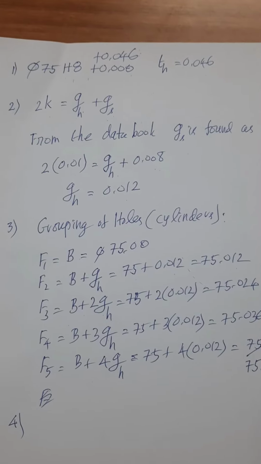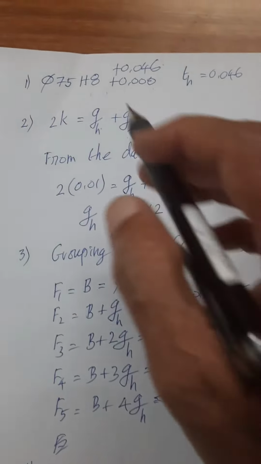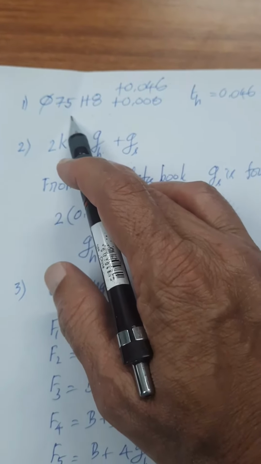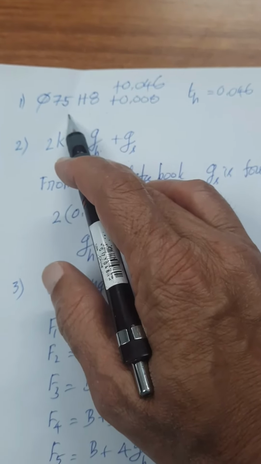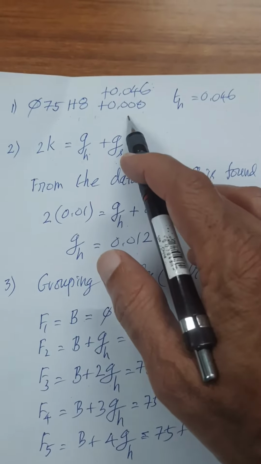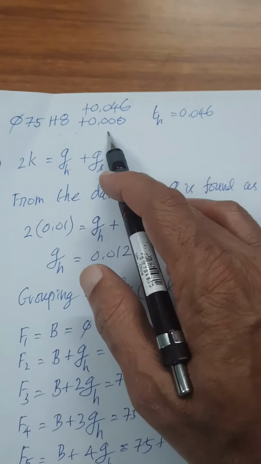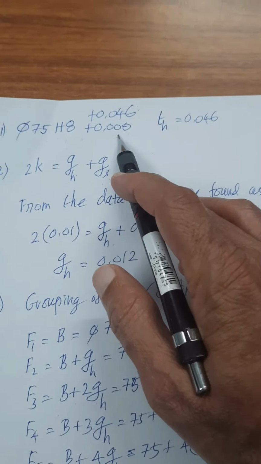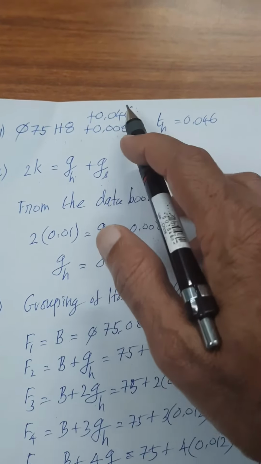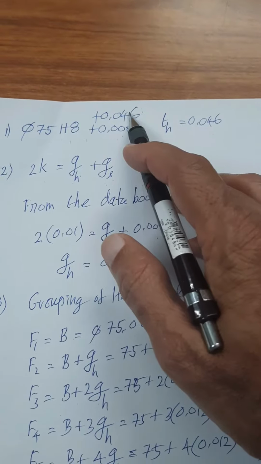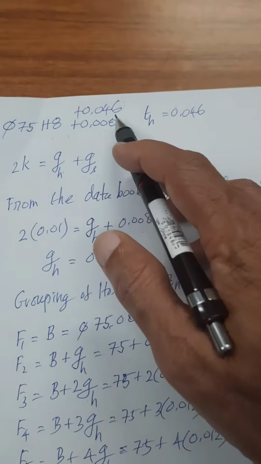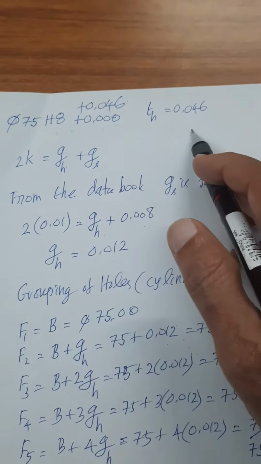Let us solve this problem. The cylinders are to be manufactured to a tolerance of 75 H8. By referring to the data book, the lower limit is found as 75.000 and the upper limit is found as 75.046. So the tolerance of the hole is 0.046.